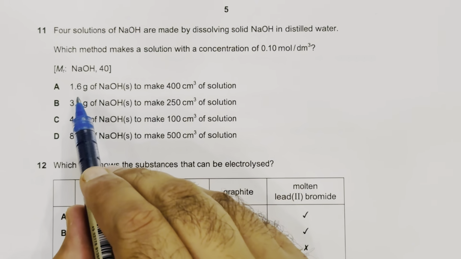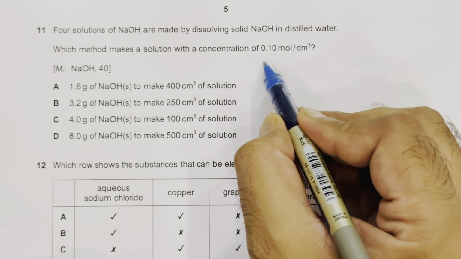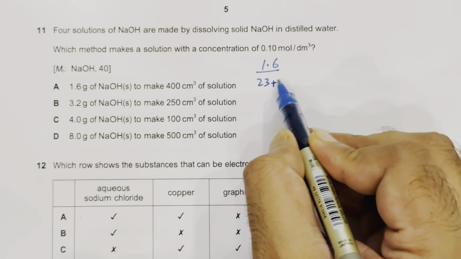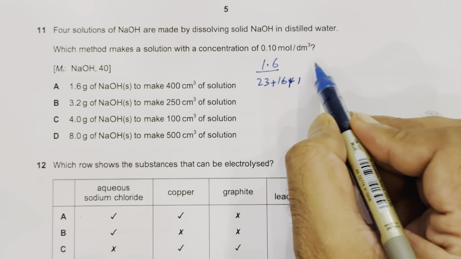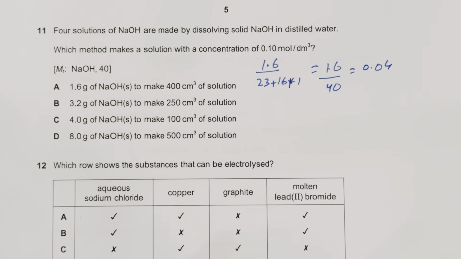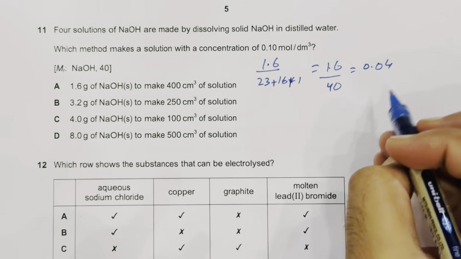So we're gonna calculate the moles of 1.6 gram, and the formula for NaOH would be 23, the molar mass, plus 16 plus 1, so it would be 1.6 divided by 40, you would get the answer 0.04. And option A has 400 centimeter cube, so you need to change it by dividing it by 1000, so you get the answer that is 0.4 decimeter cube.